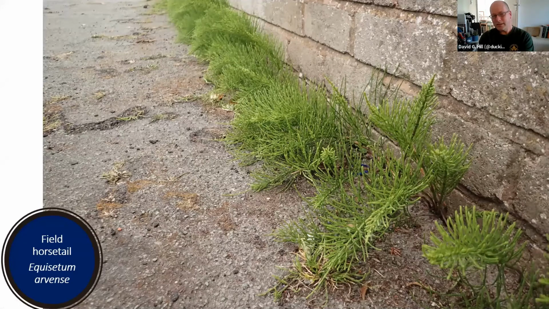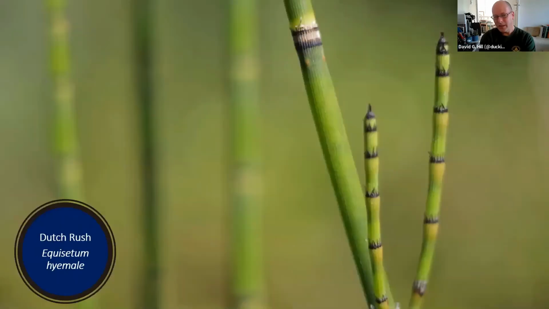Another one, Dutch rush. So this one doesn't tend to have branches, or not many branches. It often used to be called scouring rush, although it's not a rush at all. It is a horsetail, because they have very, very high silica content. They extract silica from the surrounding soils, and they use that as a defense against herbivores. And they used to be used before the advent of the scouring pad. This was the original pot scouring pad, a handful of Dutch rush.